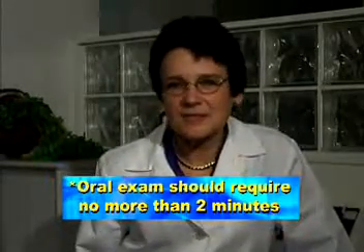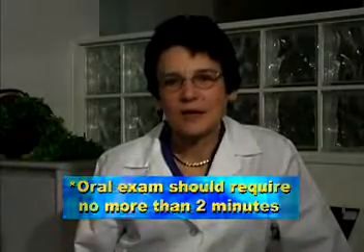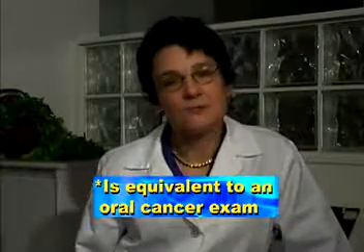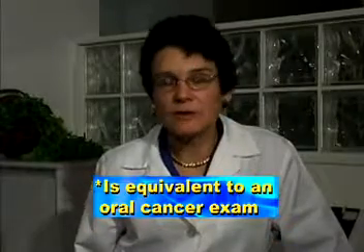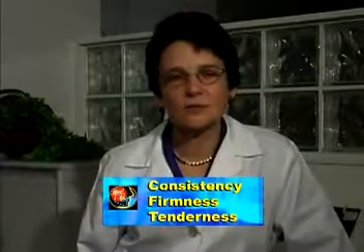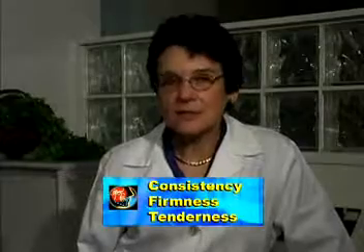Now, the focus of this exam will be simply to identify concerns that need to be followed up at a later time, i.e. distinguish normal from abnormal. The key features that we'll be using in terms of diagnostic techniques will be 1, inspection, and 2, palpation, looking for any changes in consistency, firmness, and tenderness to elicit a further follow-up.